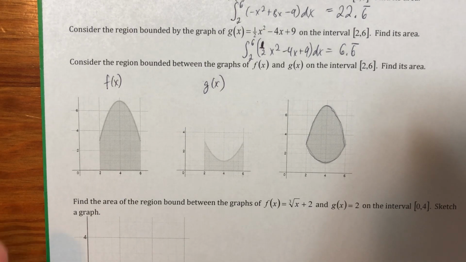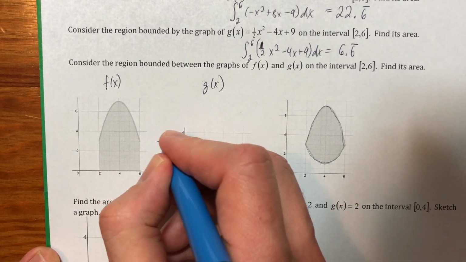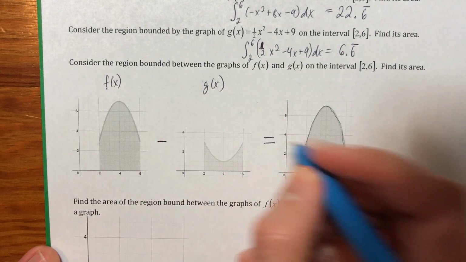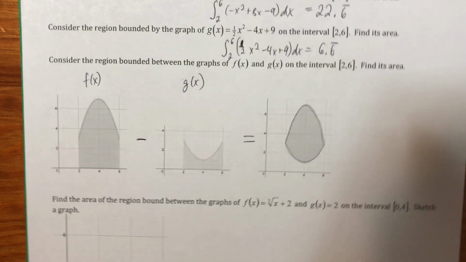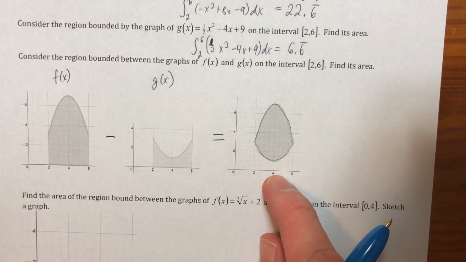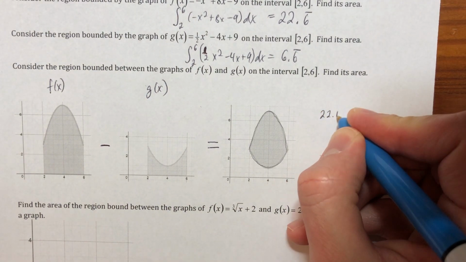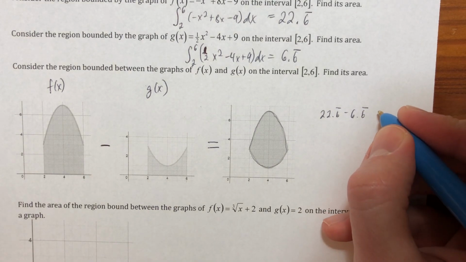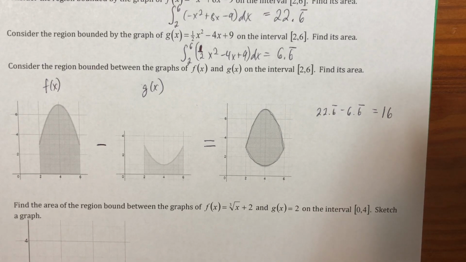So I'm going to write an equation. This is going to be cool. This whole area minus this little under piece equals that one. That's it. So find its area. All right, done. All we have to do is say, well, 22.6 repeating minus 6.6 repeating, and we really have 22 minus 6, and that's going to give me 16 square units.